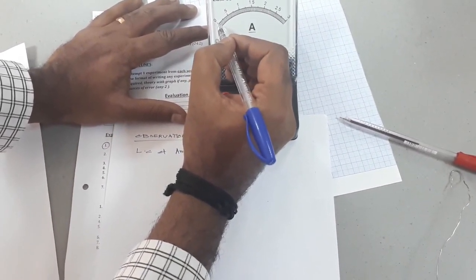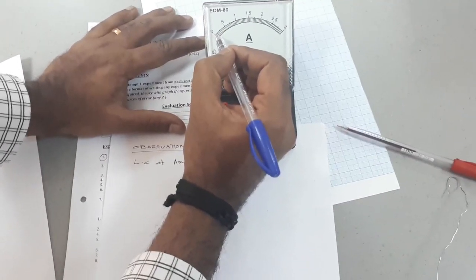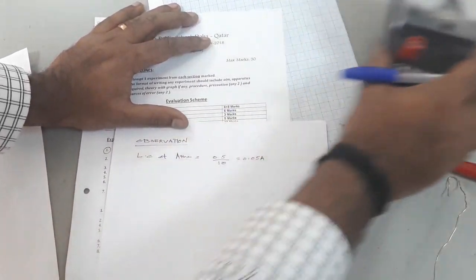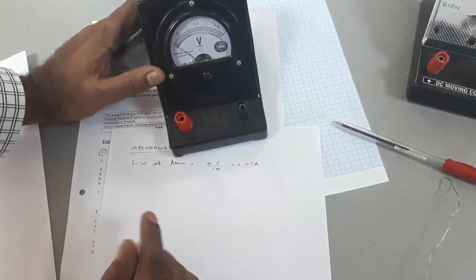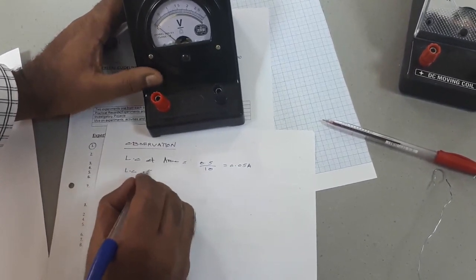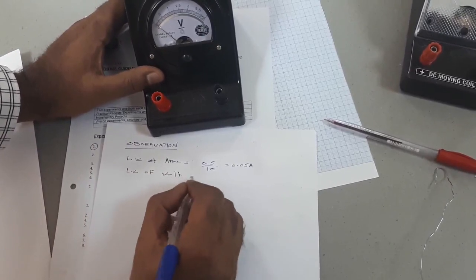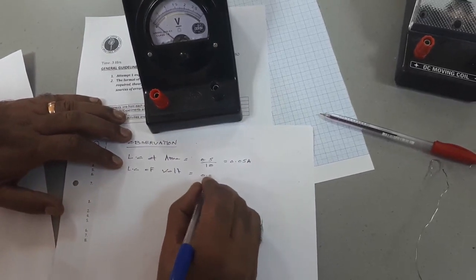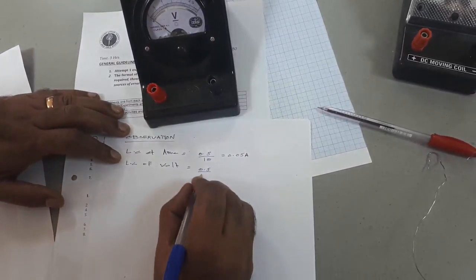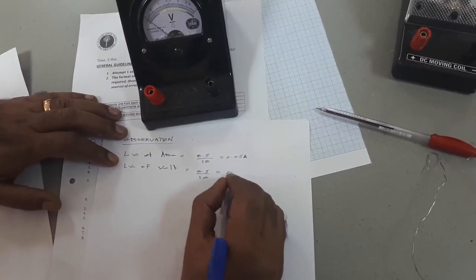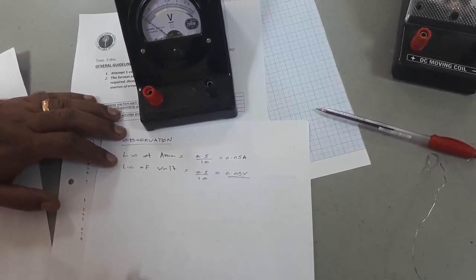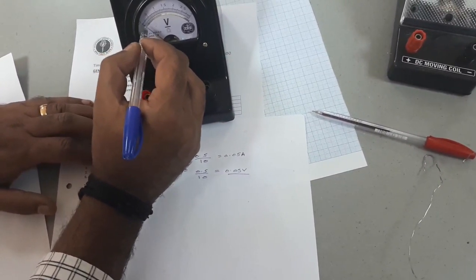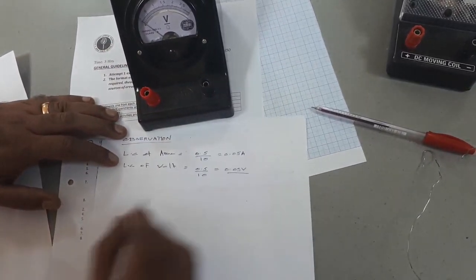First line is 0, then next line 0.05, then next line 0.1, and next line 0.15. Now the least count of the voltmeter. Here you can see the first line is 0, and after 10 lines it is 0.5, so 0.5 by 10 is 0.05 volt. Each line is a distance of 0.05 volt.